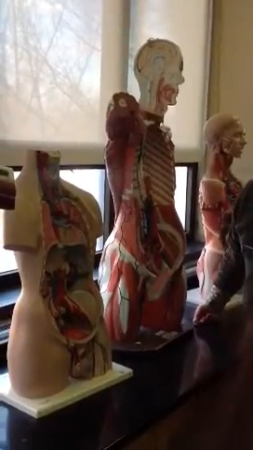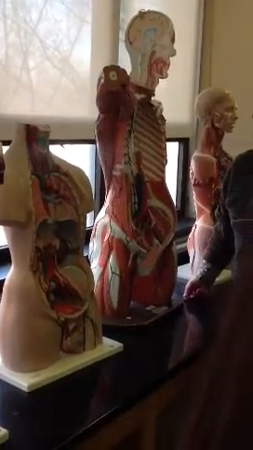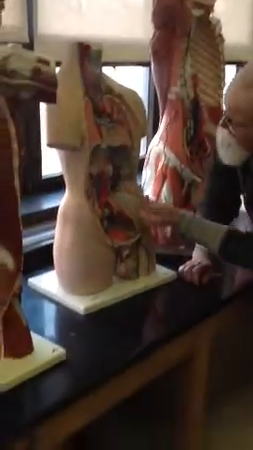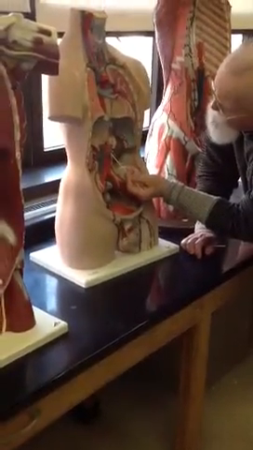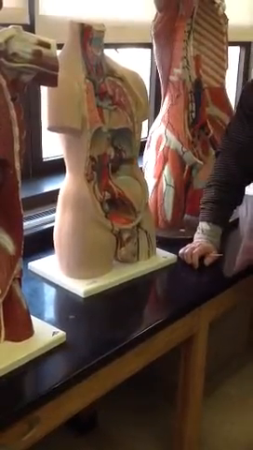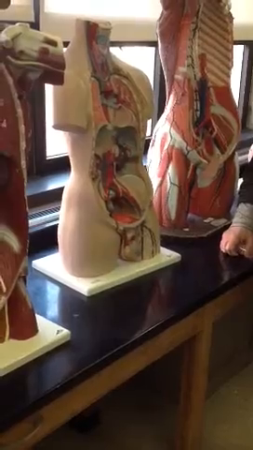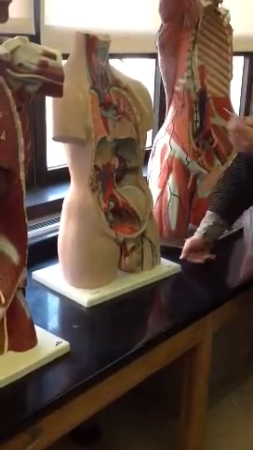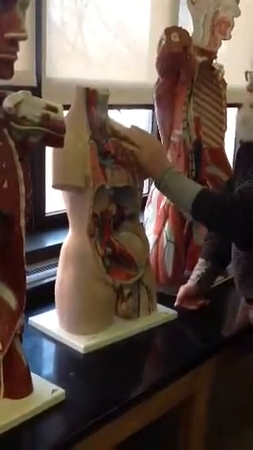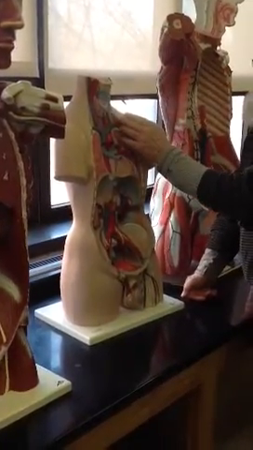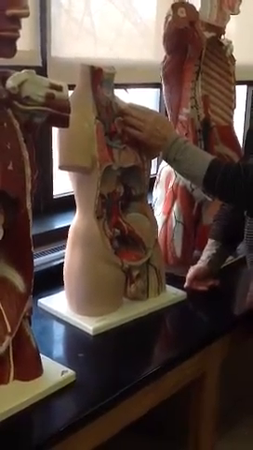In general, if there's an artery, there's a vein. So, for instance, renal artery, renal vein. Okay? That kind of thing. That's in general. Where that becomes different is that this is the jugular vein, where this is the carotid artery.